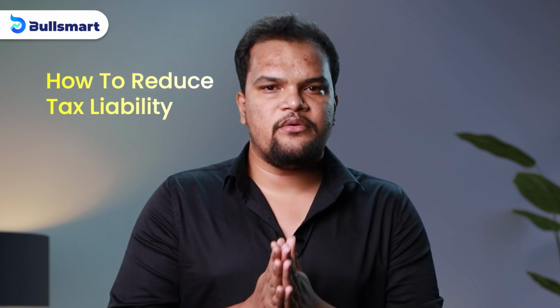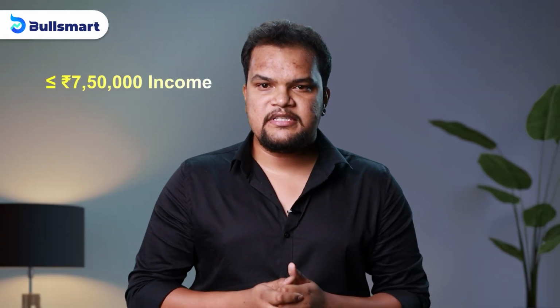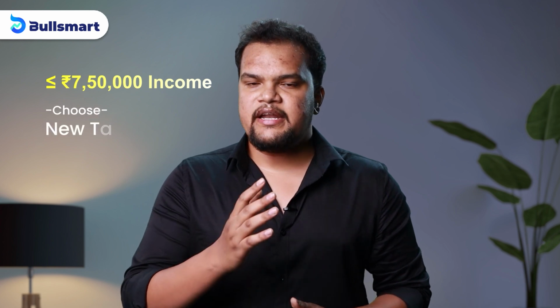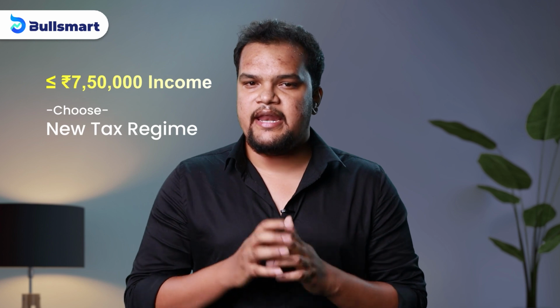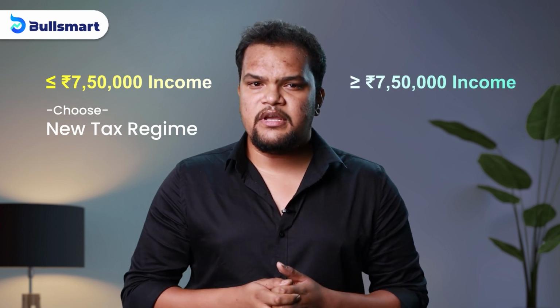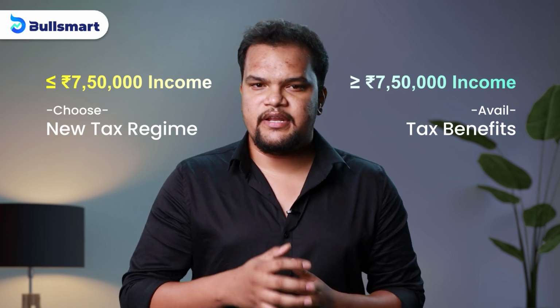So that was the process of tax deduction. Now comes the important part, which is how can you reduce your tax liability and make the most out of it. Tax planning largely depends on your income. If your income is less than 7.5 lakhs, you can directly choose the new tax regime while filing your ITR and you won't need to pay any income tax. If your annual income is more than 7.5 lakh, you can avail tax benefits by various measures.